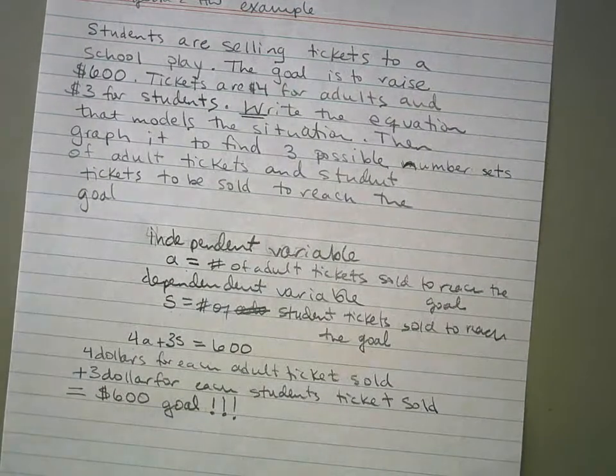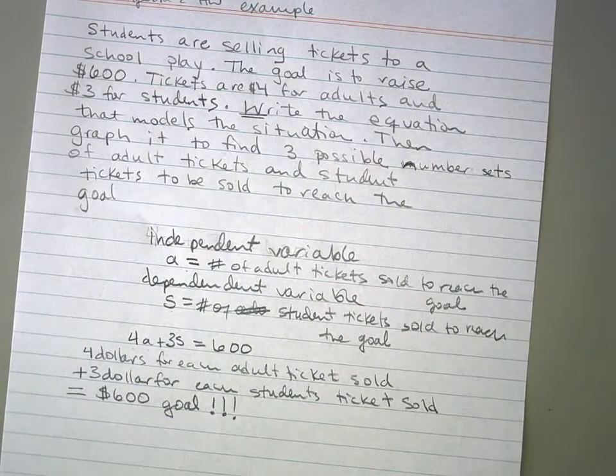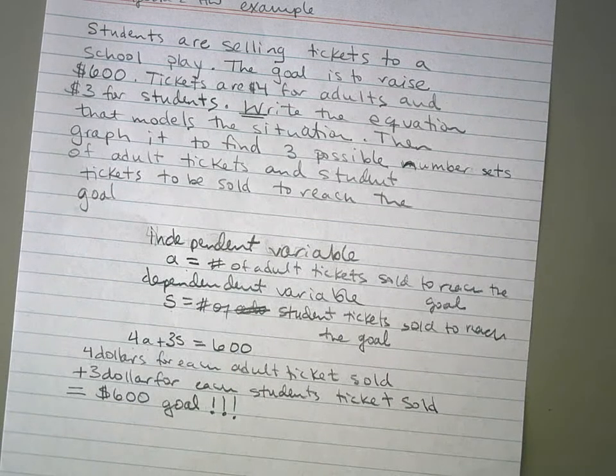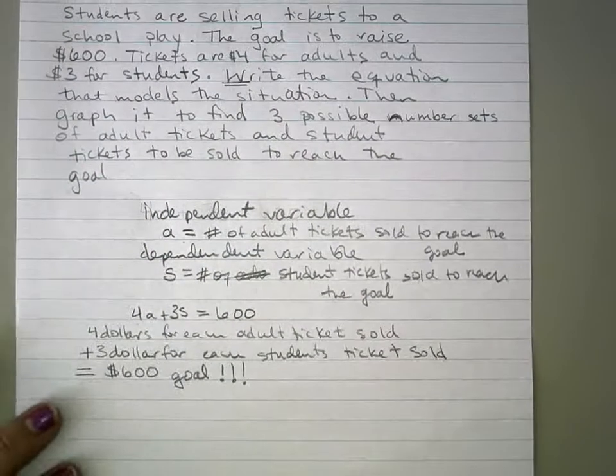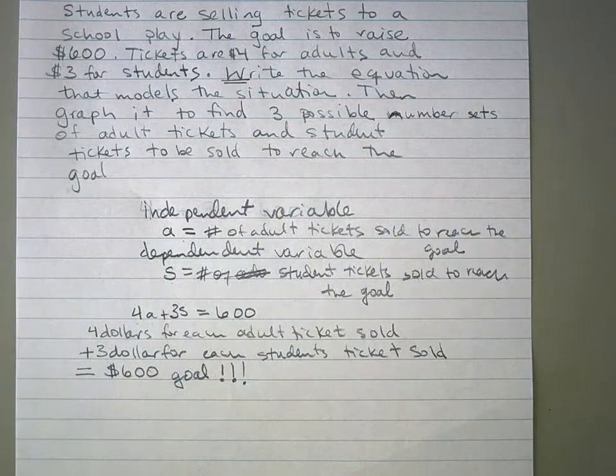Let's look at the student example. Okay, so a reminder, the students are selling tickets. Adult tickets are $4 per ticket. Student tickets are $3 per ticket, and they need to make $600. So the first thing that we have to do here is graph this equation.